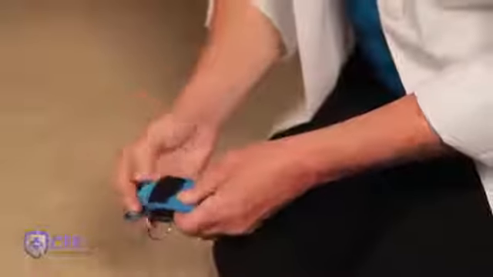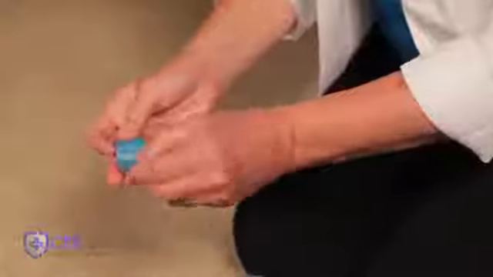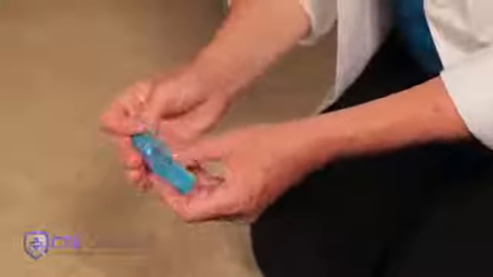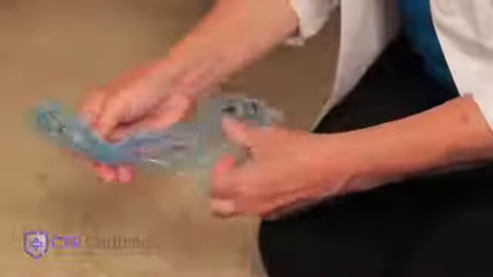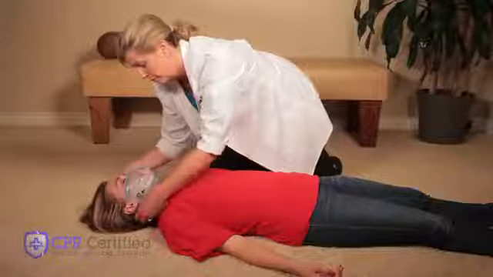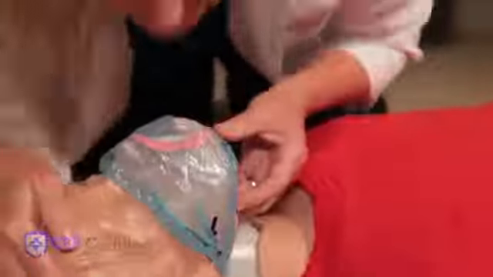If you have a one-way mouth guard, use it as directed. The mouth guard has a one-way valve and protects the rescuer from contact with vomit, secretions, infectious fluids, etc. Place the elastic bands around the victim's ears to hold it in position. Give 2 rescue breaths, 1 second for each breath. Look for chest rise. If you don't see the chest rise, reposition if needed.